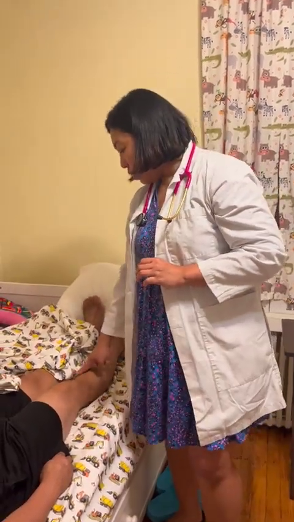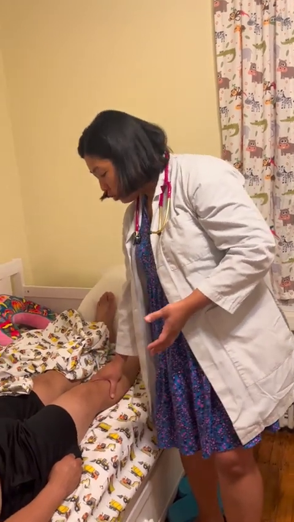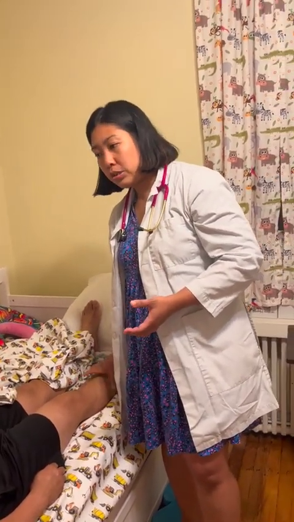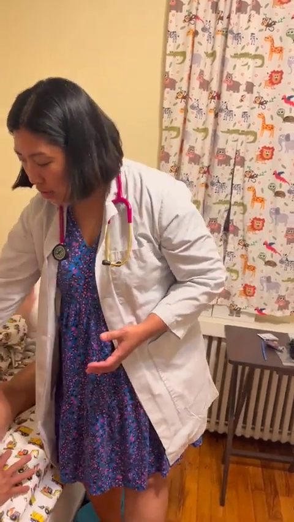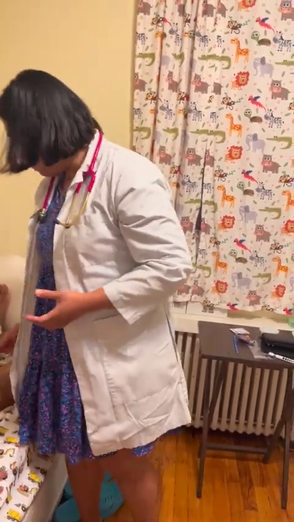Then I will also assess for edema, noting for the temperature, for hair distribution, because edema and hair loss could indicate PVD or peripheral vascular disease. And I already did the capillary refill on both hands, which is less than 3, also with the toes. And the last will be the assessment of the cardiovascular sounds.